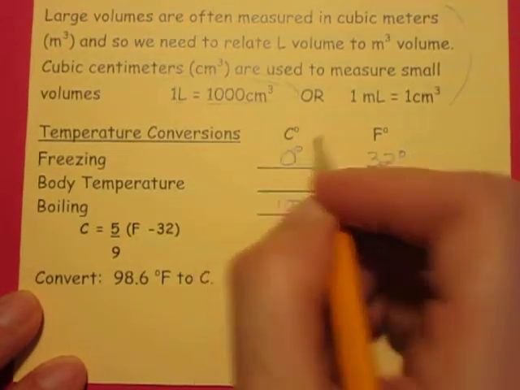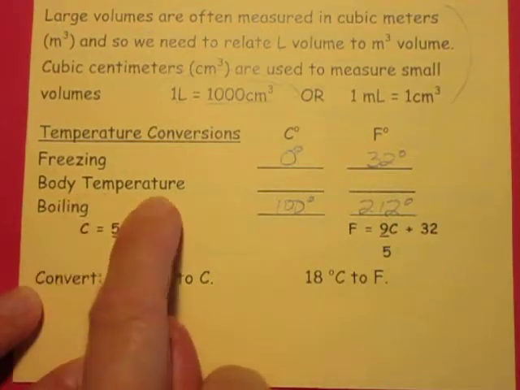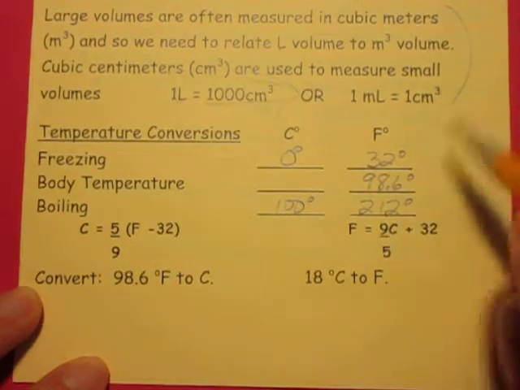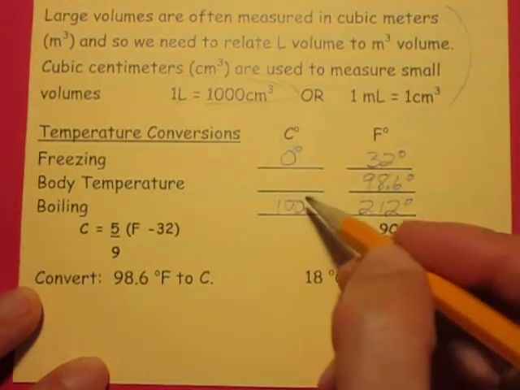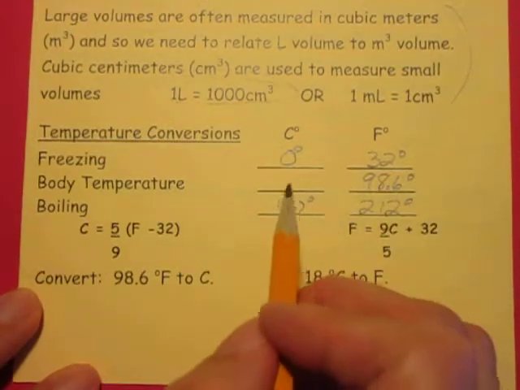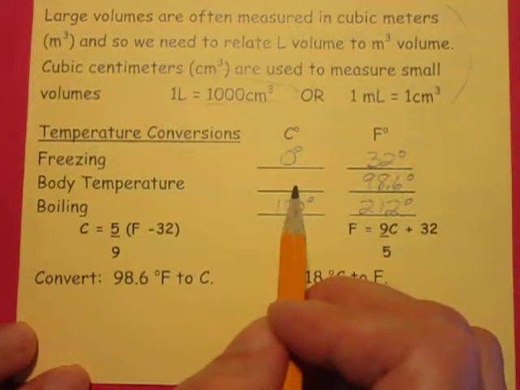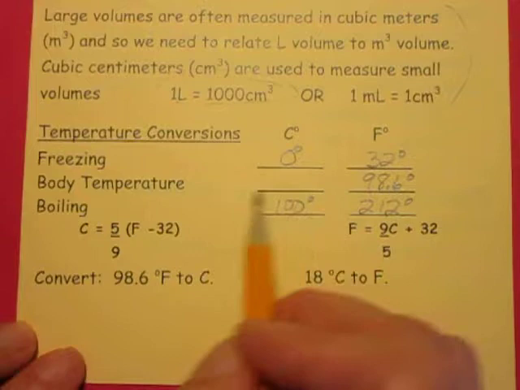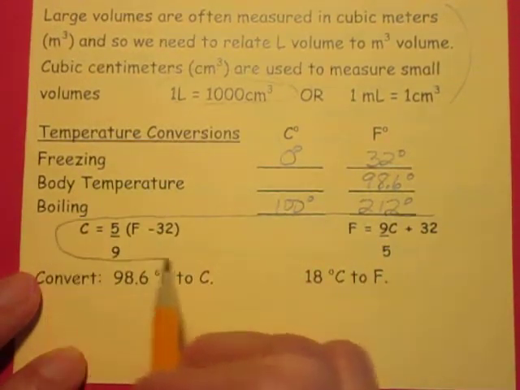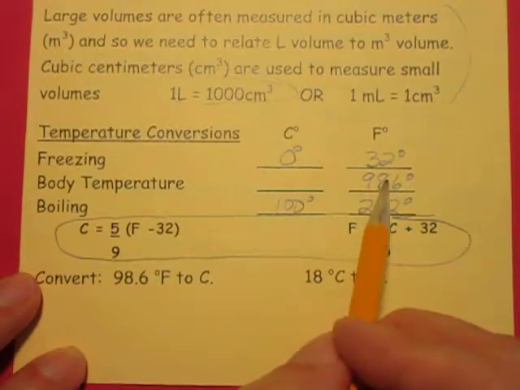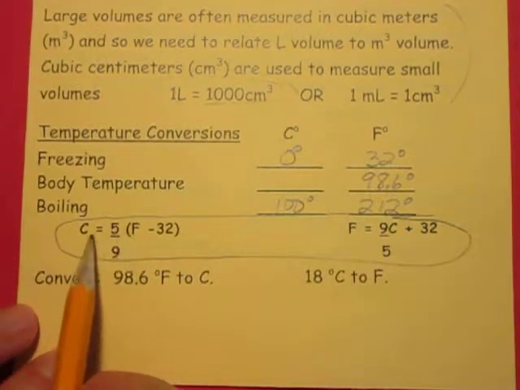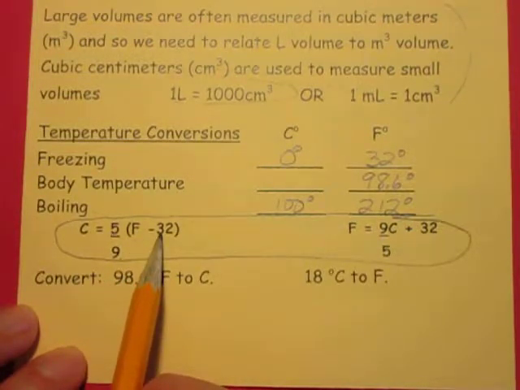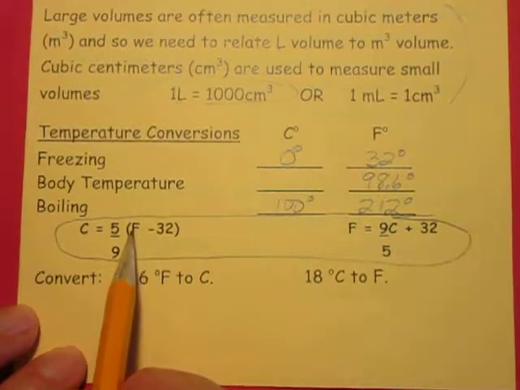A lot of times I'm kind of amazed a lot of students don't recall that. As far as body temperature is 98.6 in Fahrenheit. Those are probably measures that we already know in terms of filling in that information. This one here, we're going to use one of our formulas to convert 98.6 Fahrenheit back to Celsius. And so we've got these two formulas, and we have to decide which one we're going to use. If we are given Fahrenheit, we're going to use this formula, where Celsius is equal to 5/9, and then in parentheses, Fahrenheit minus 32. So we're going to plug in 98.6 for this F here.